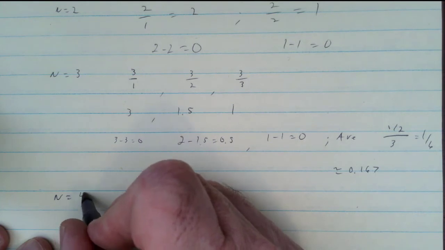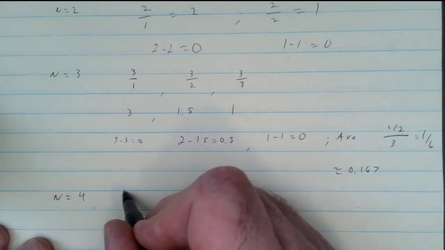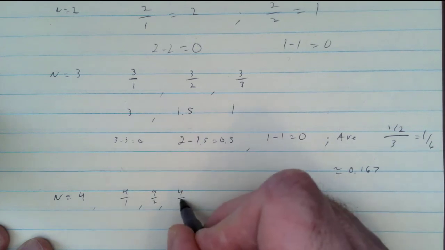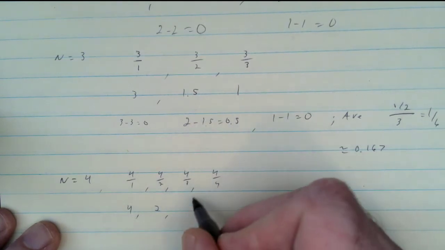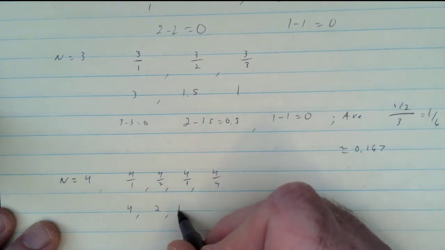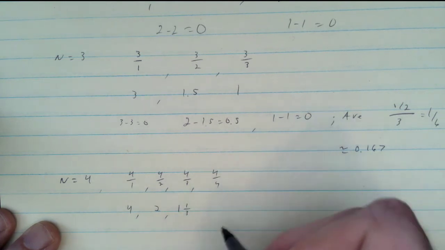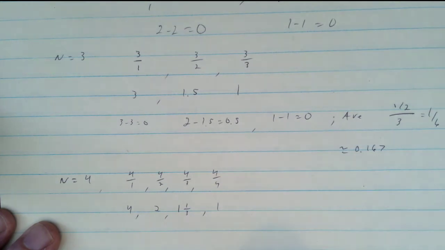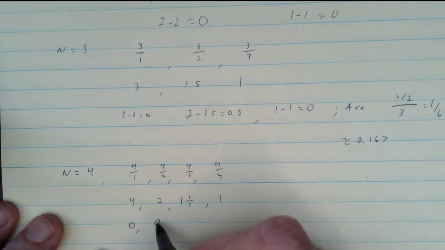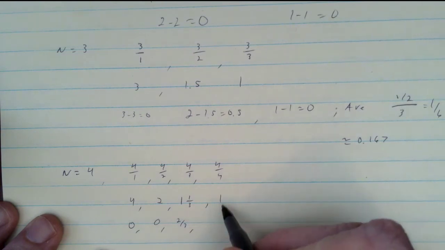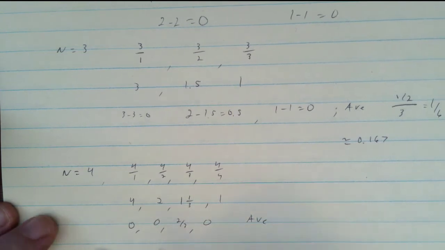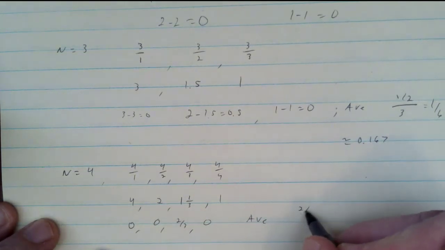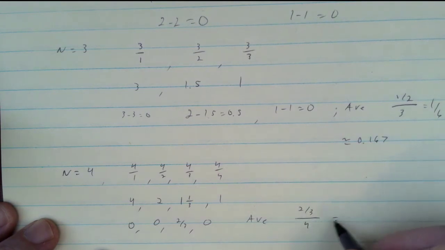N equals 4. So 4 over 1, 4 over 2, 4 over 3, 4 over 4. So we get 4, 2, 1 and 1/3, and 1. So I'll just put the results. Now, how far away? You're 0 away, you're 0 away, you're 2/3 away, and you're 0 away. Again, the average then of how far away each number is to the next integer up is the sum divided by the number of integers. So that's 2/12 or 1/6 again.